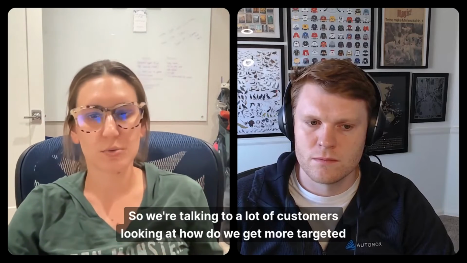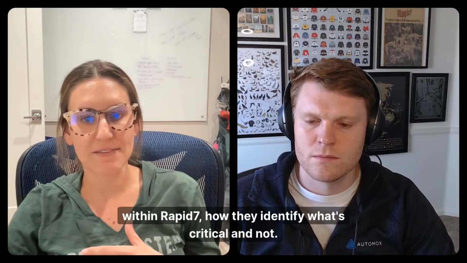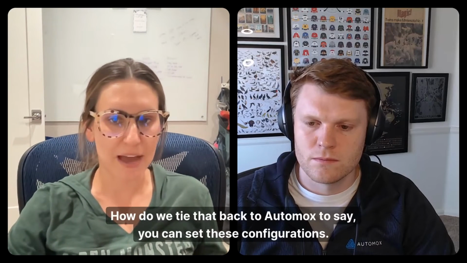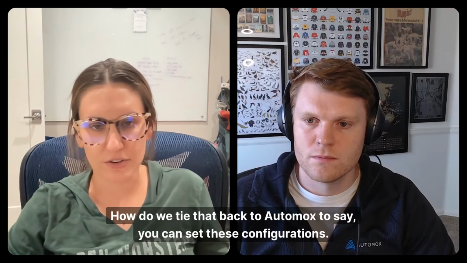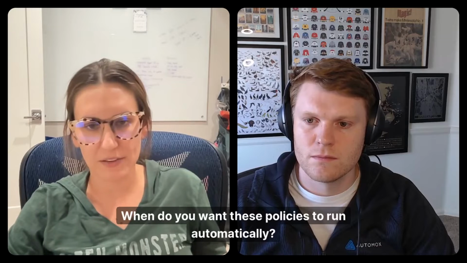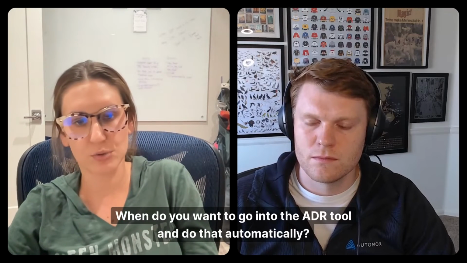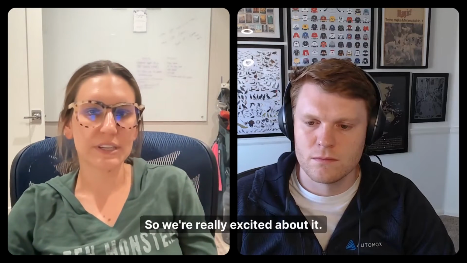So we're talking to a lot of customers looking at how do we get more targeted within Rapid7, how they identify what's critical and not, how do we tie that back to AUTOMOX to say, you can set these configurations. When do you want these policies to run automatically? When do you want to go into the AVR tool and do that automatically? So we're really excited about it.